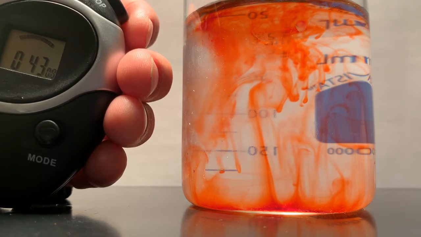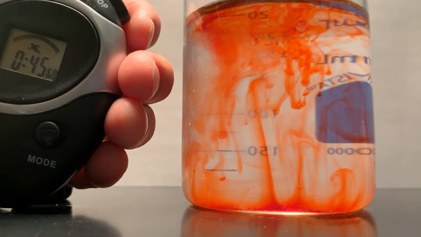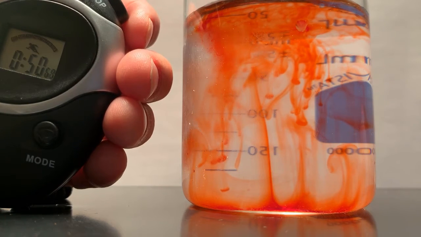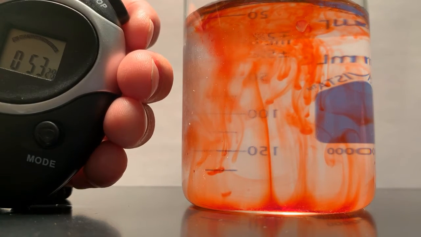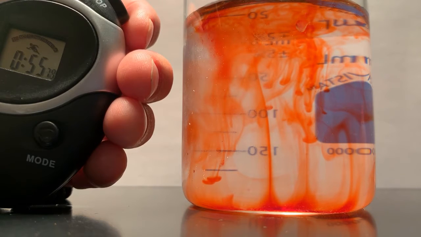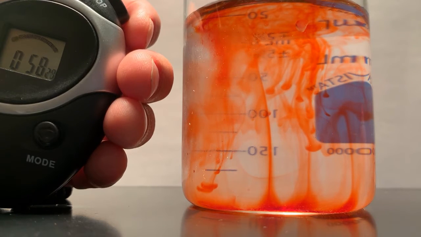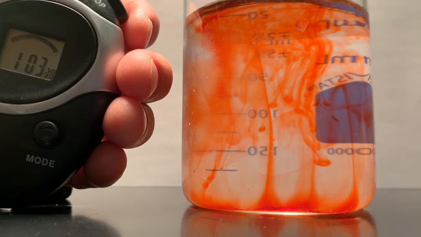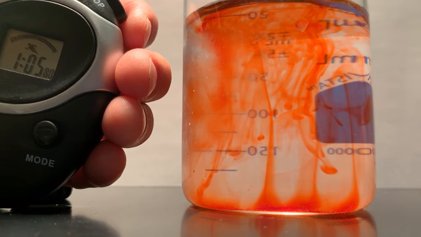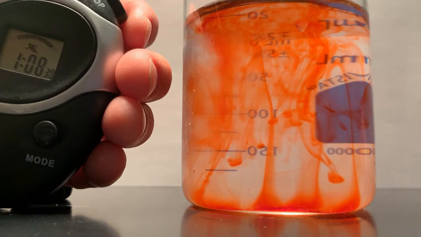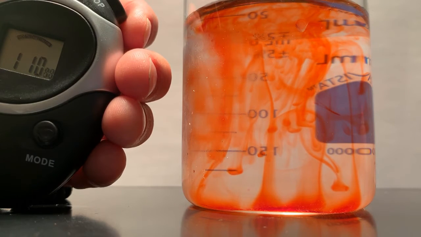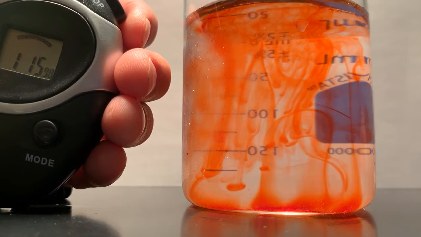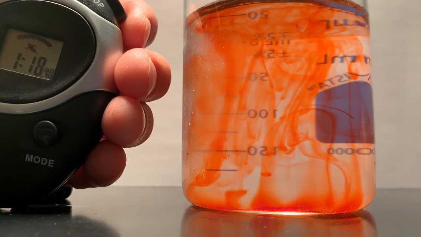And as we watch, the clock keeps ticking. We're looking for dispersion throughout the entire liquid. It's a little bit hard to judge when that is, but we'll keep our clock running here. The food coloring is starting to make its way down and through the liquid.